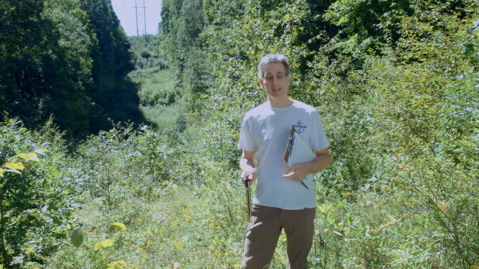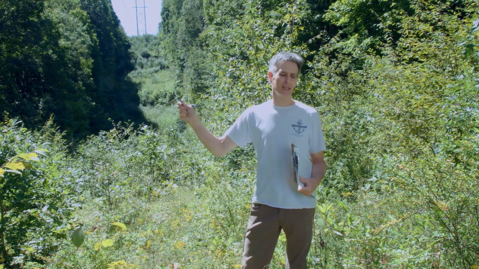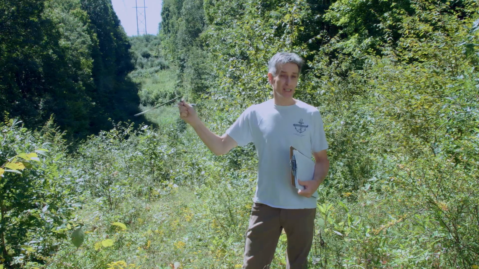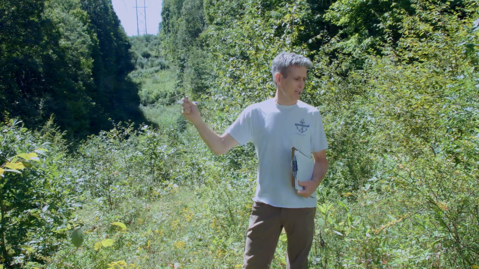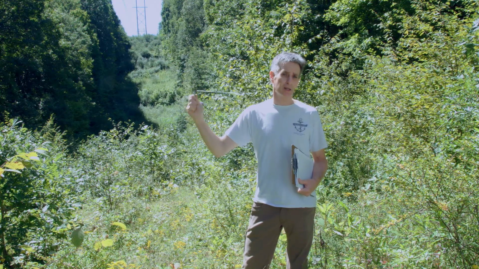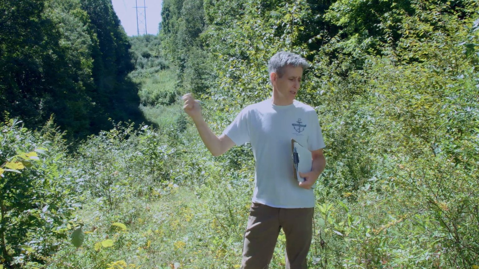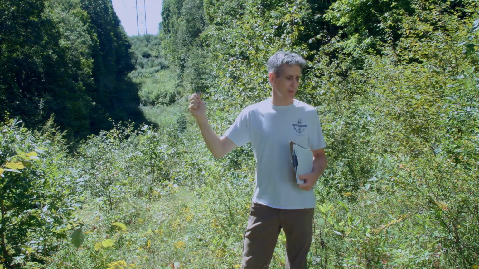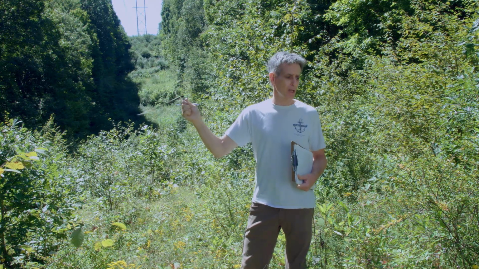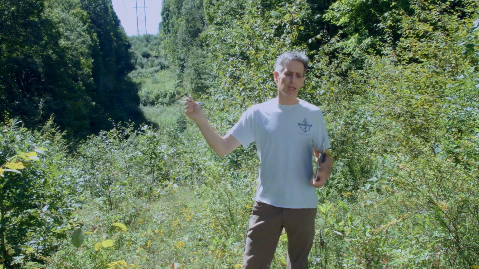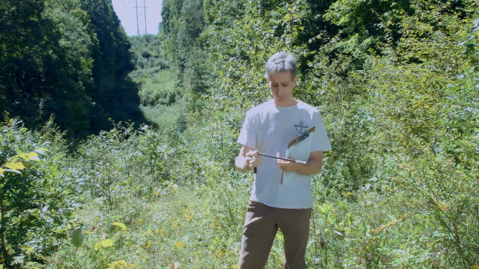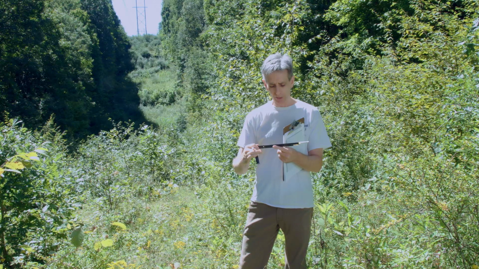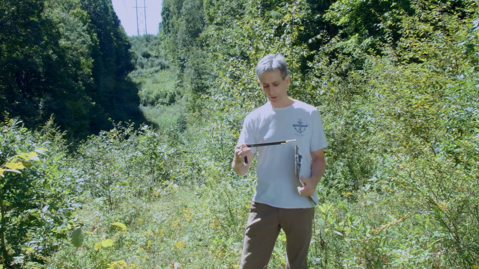So let's see what the temperature and humidity are here. Obviously this is a really high light environment, and we're seeing different plants here. Obviously they're mowing it here, or treating it with herbicides, whatever they do to keep the trees out periodically. But we're seeing different types of plants growing here than over there. All right, so I have an air temperature of 76 and a wet bulb temperature of 63.